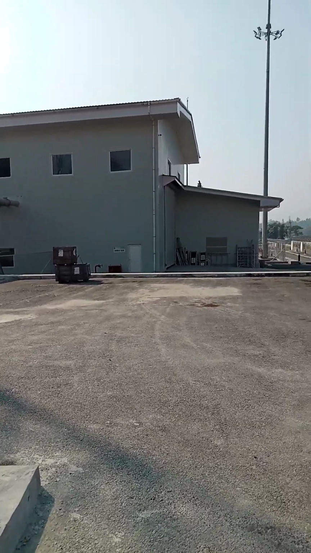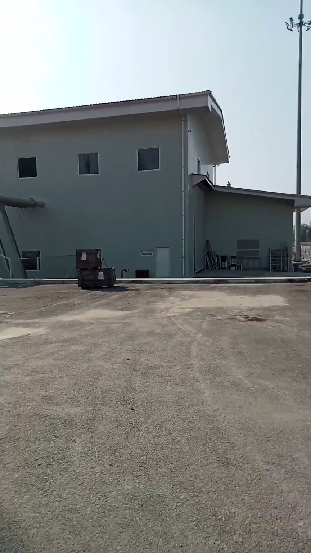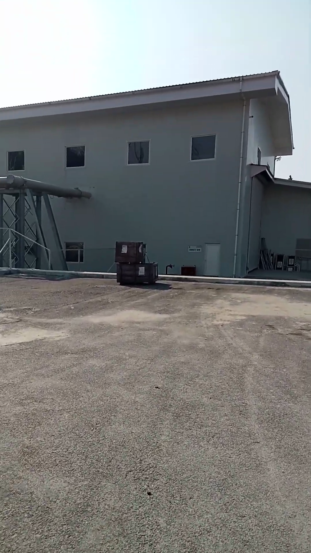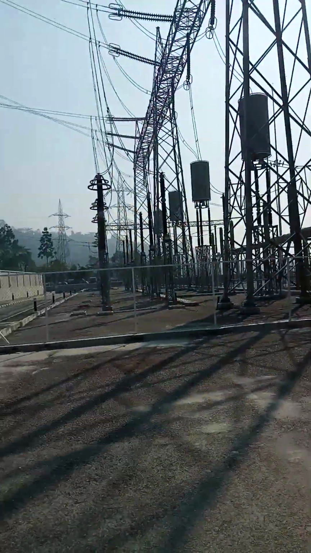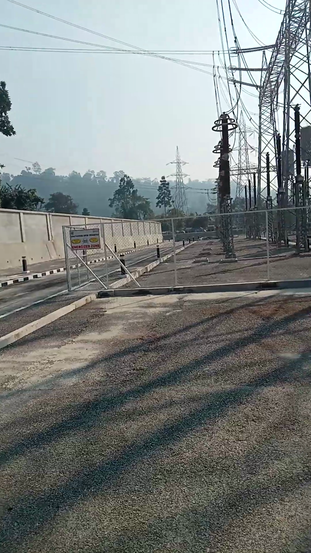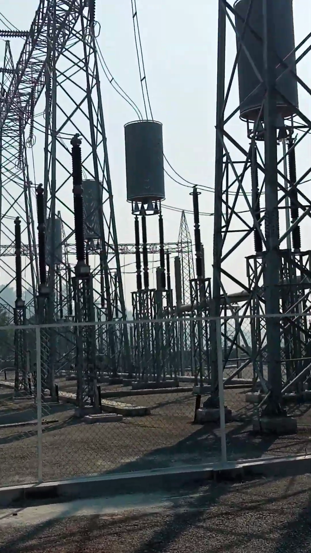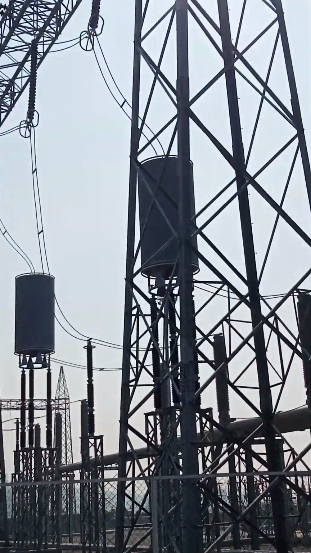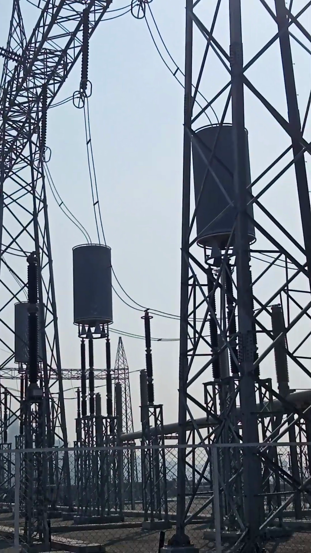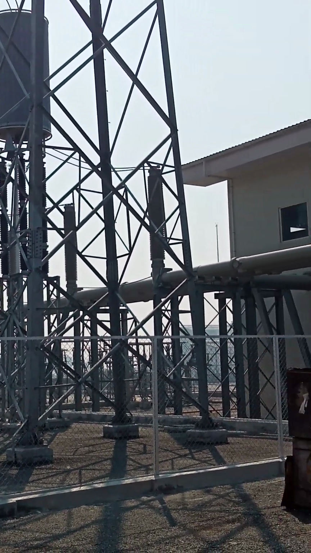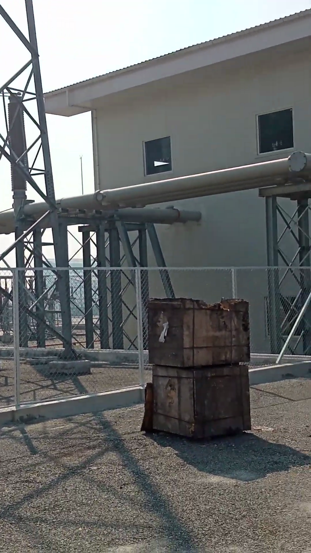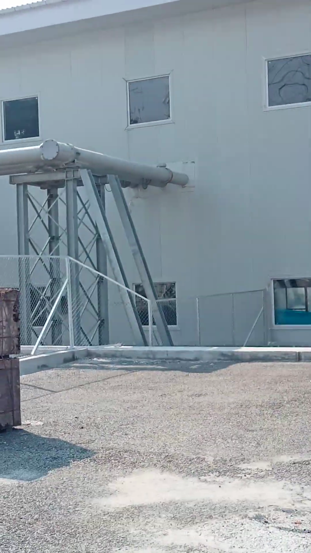If you watch my next videos, I have taken all the parts that are there in the GIS substation for 400 kV, and this is how it looks. And you can go inside and see. Firstly we have the lightning arrestor, wave trap, and then it's taken to the bushings, and after that it's taken to the GIS power station.